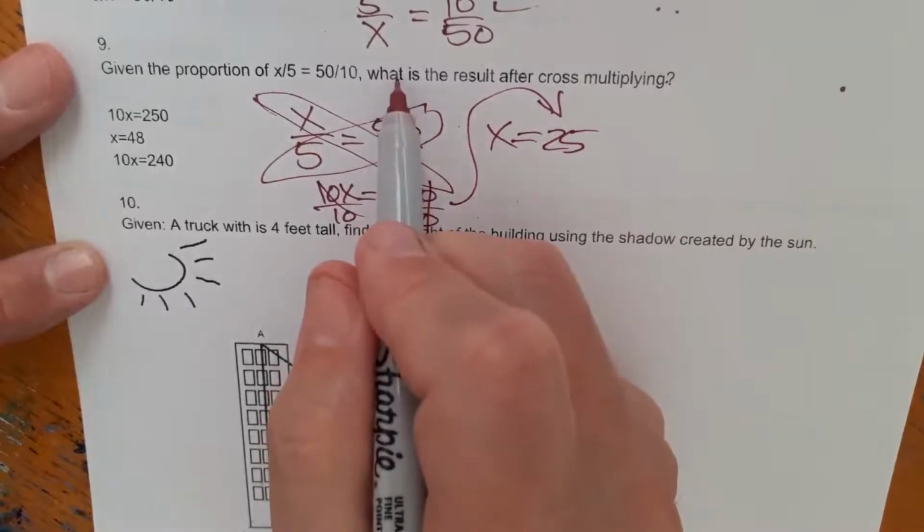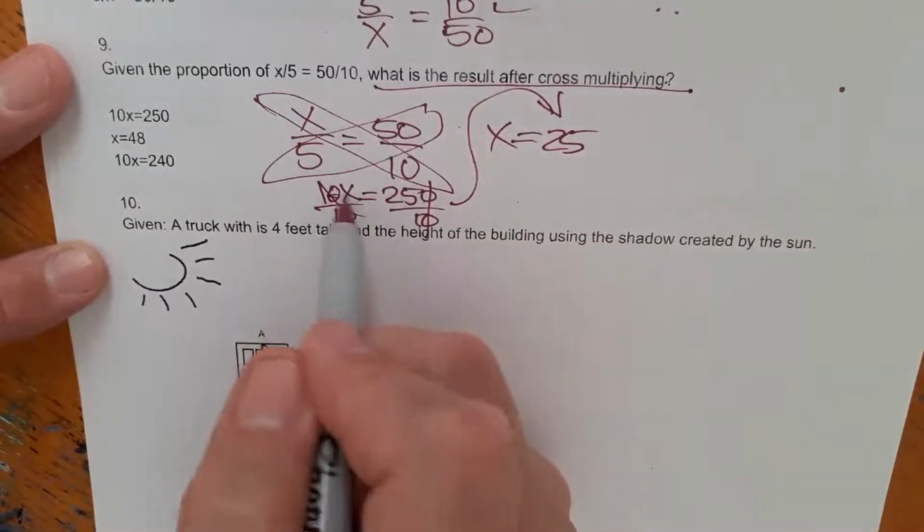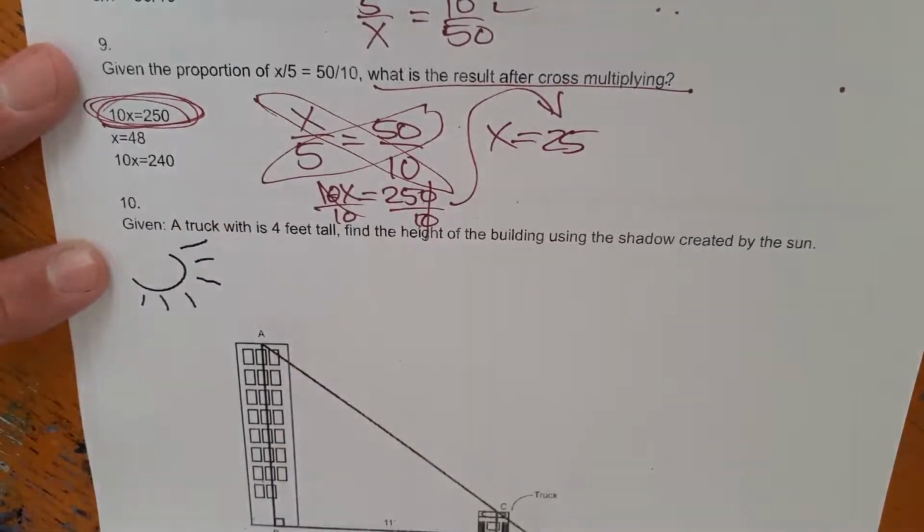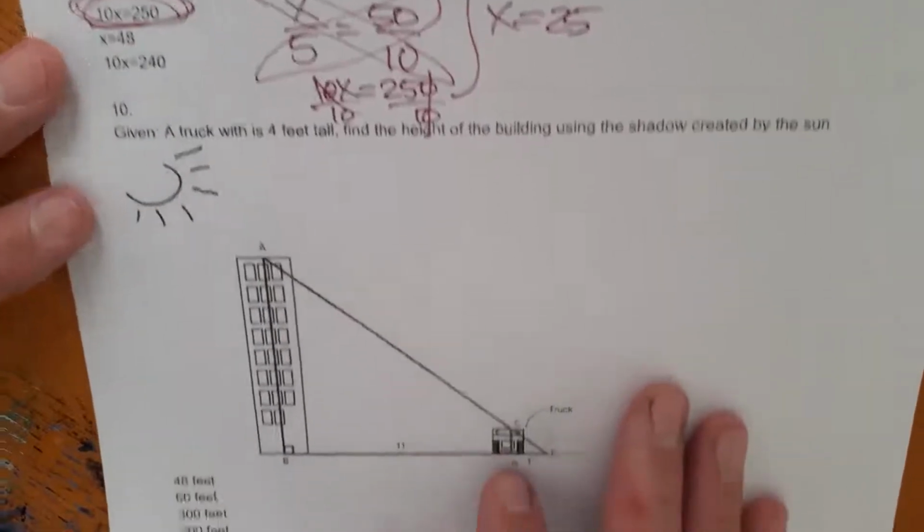Oh, they just want, what is the result after cross multiplying? Here, 10x equals 250. Sorry, going a little bit too far there. They're just asking me for an intermediate step.